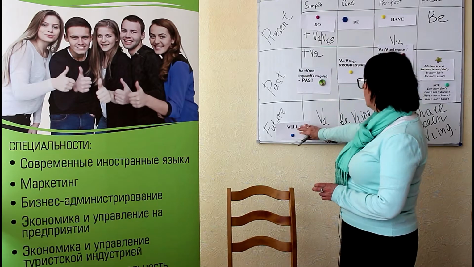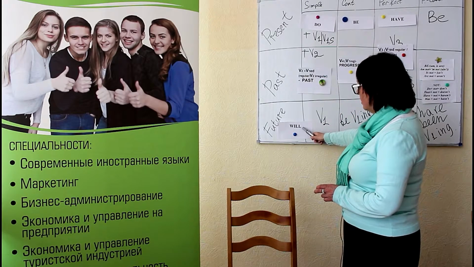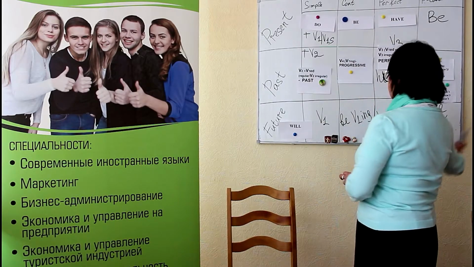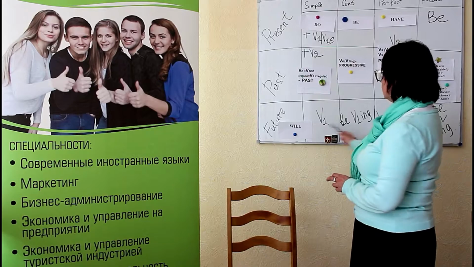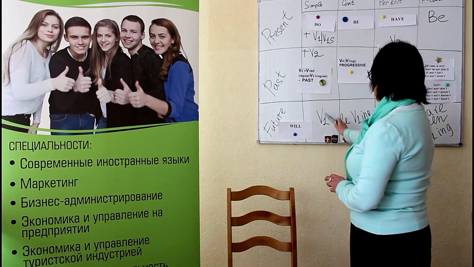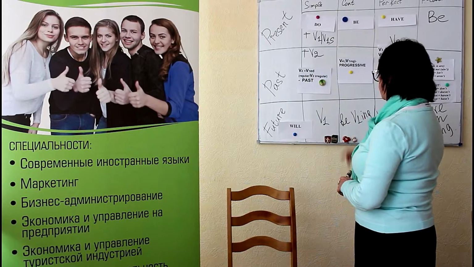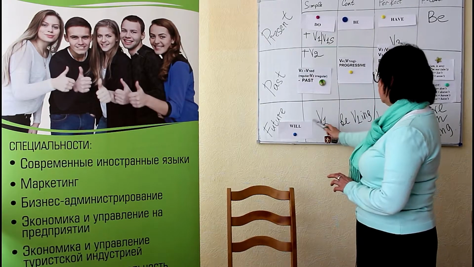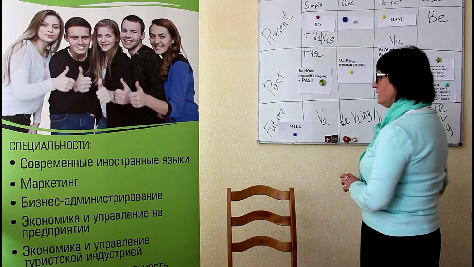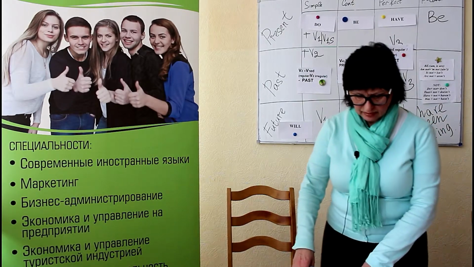By the way, if you have a look at the auxiliary will, you will see that it is used for formation in all the lines of future tenses, in each of these aspects. Will do, will be doing, will have done, will have been doing.